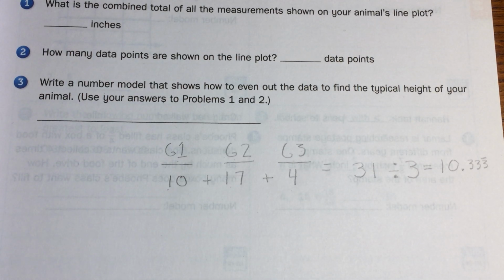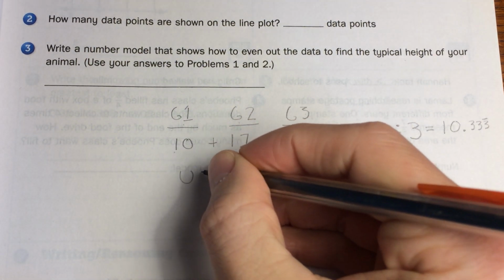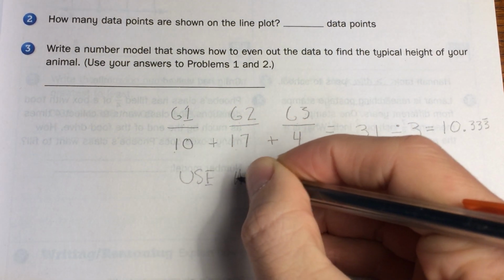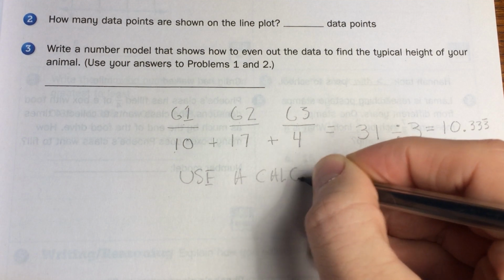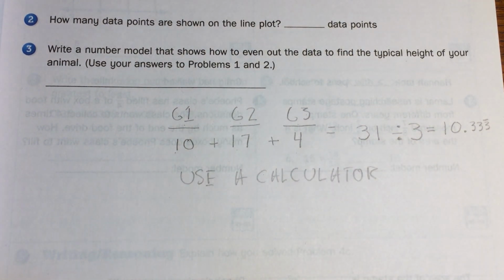You're going to do the same thing today, but there's a catch. You're going to have a lot more than 3 data points. So you're probably going to need to use a calculator, in case you didn't hear me.